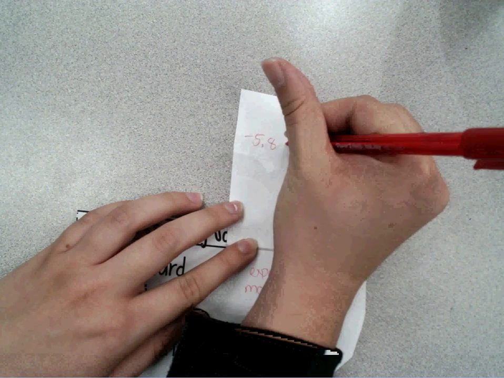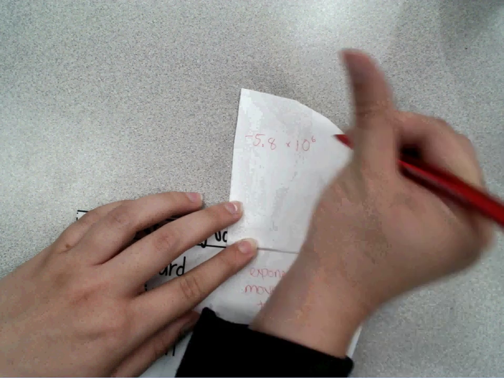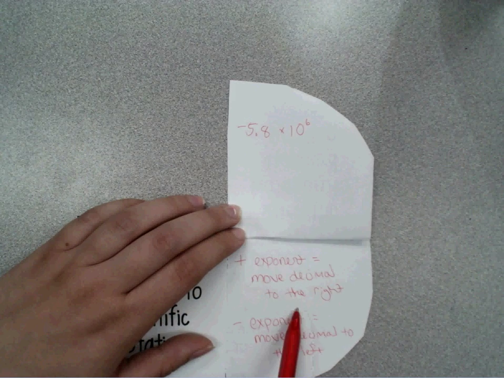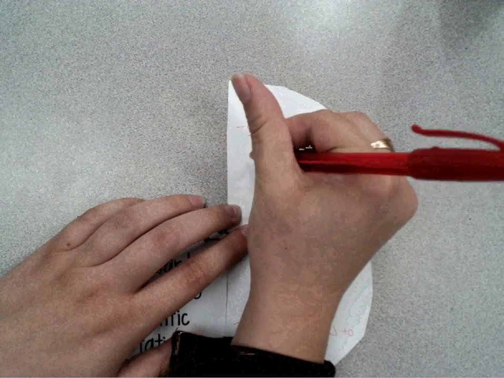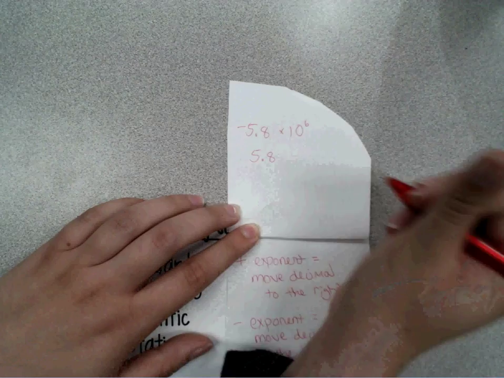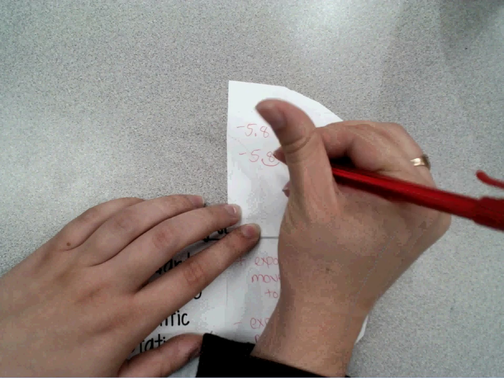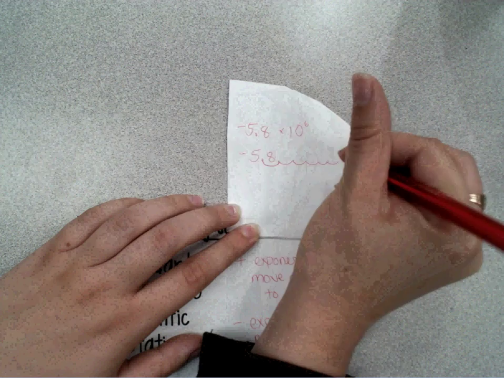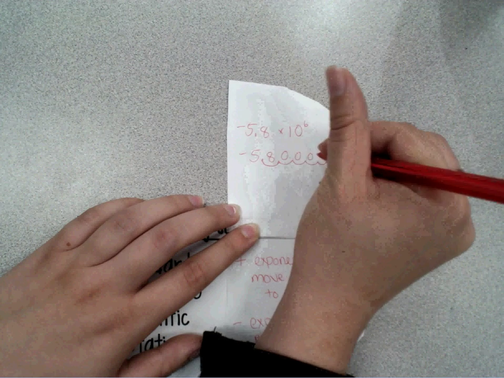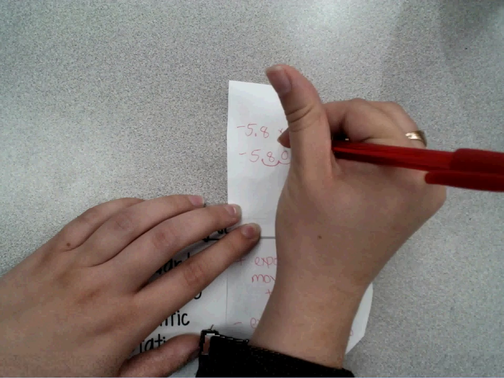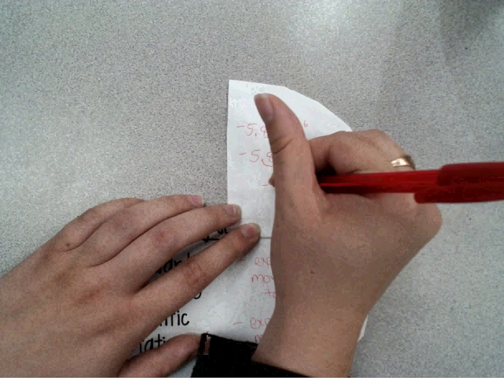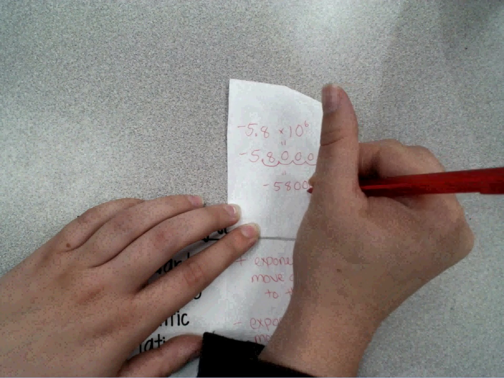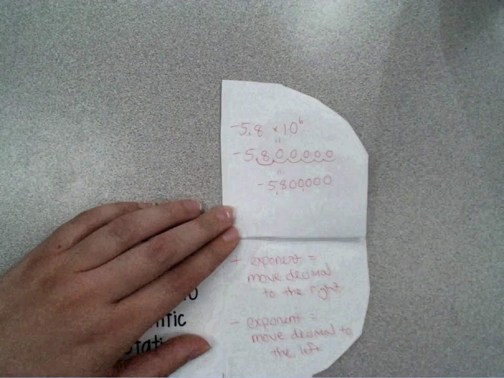Now, to look at a couple examples, we can even have negatives with these. I know we didn't look at any of them, but it still works the same with negatives. Negative 5 times 10 to the 6. Well, that's 6 positive, so we know we're going to move to the right. So I like to just rewrite it. And then that gives me space, don't forget the negative, to move 6 places. 1, 2, 3, 4, 5, 6. And we can add our zeros. And then we know this is negative 5, 0, 0, 0, 0, 0, 0. We can add the commas. We get negative 5 million.